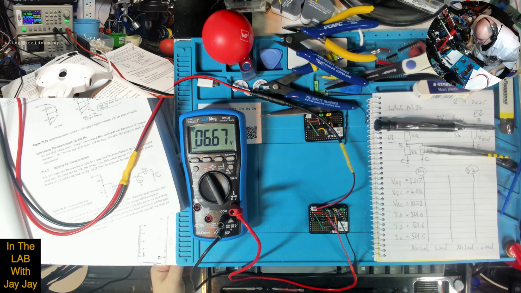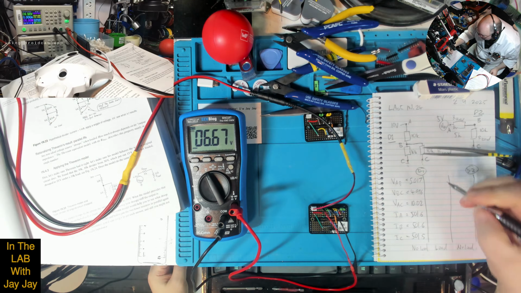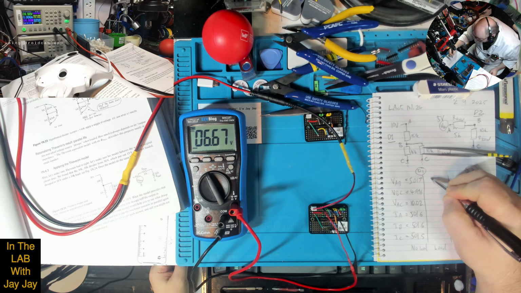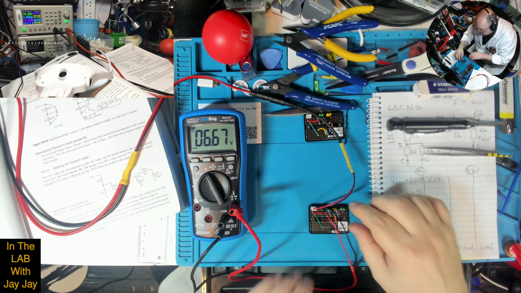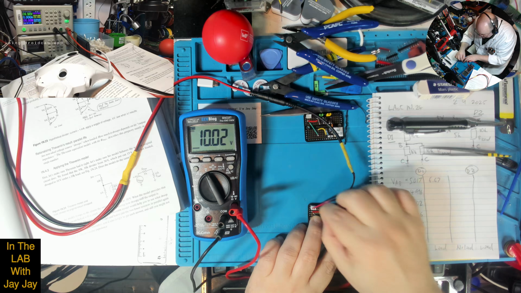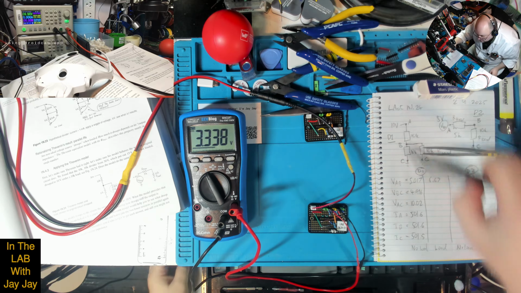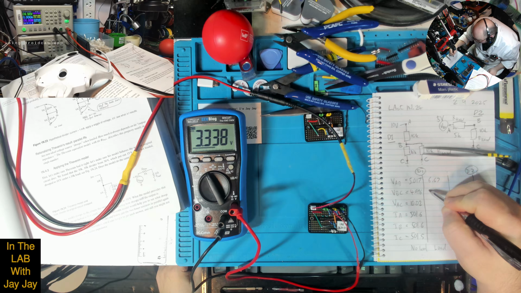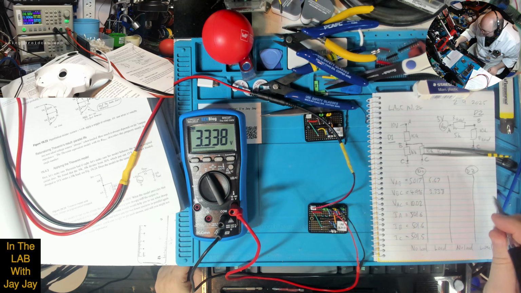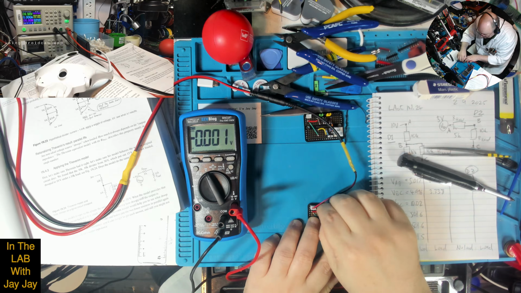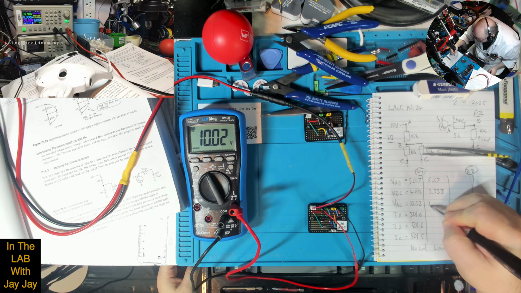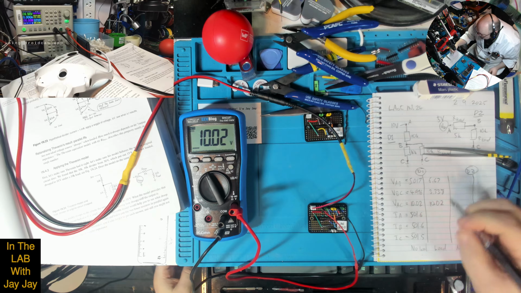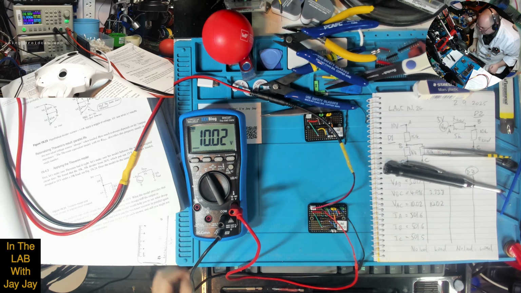And the voltage is 6.67. All right, and then between B and C, we've got 3.338. And VAC should be 10, I think. Yep. 10.02. And then we're going to do the current.